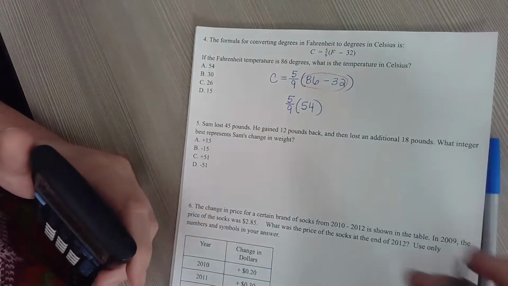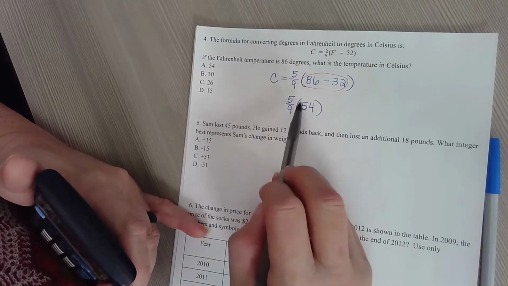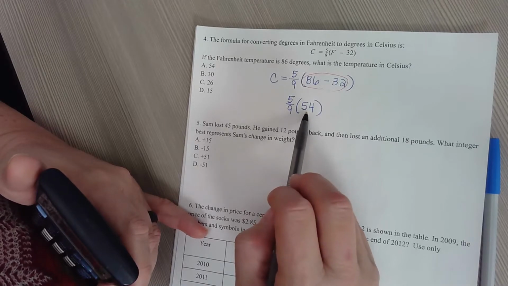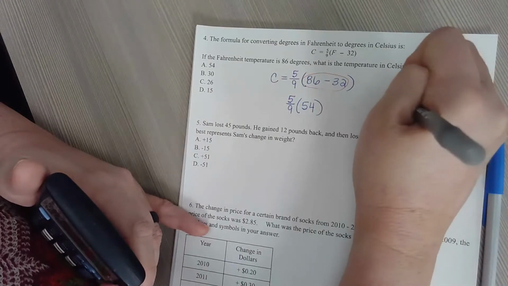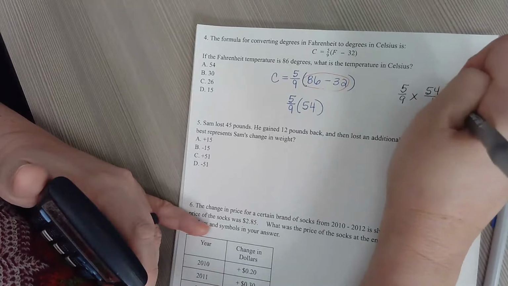All right, a reminder about how to multiply a fraction times a whole number. To do this, we have to write this whole number in fraction form. So I'm going to put the 54 over 1. So again, it's going to be 5 ninths times 54 over 1.